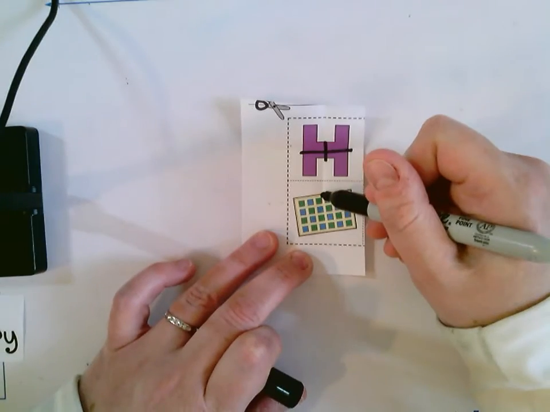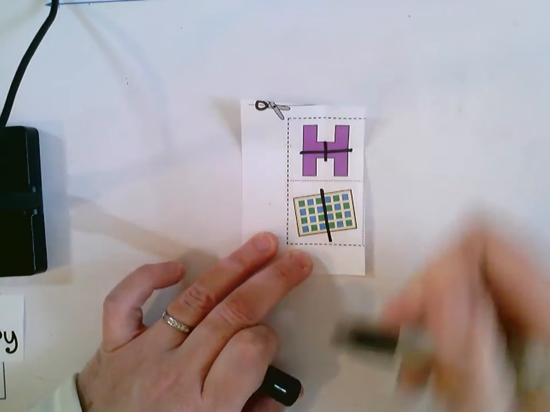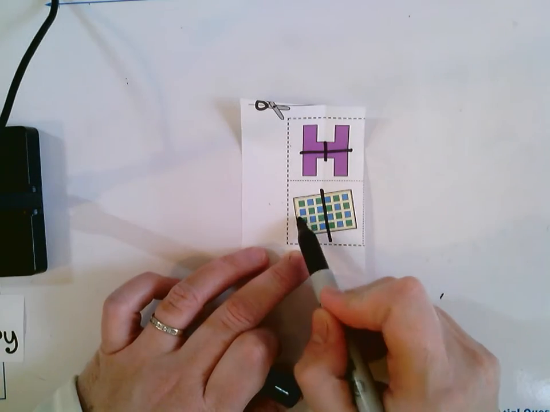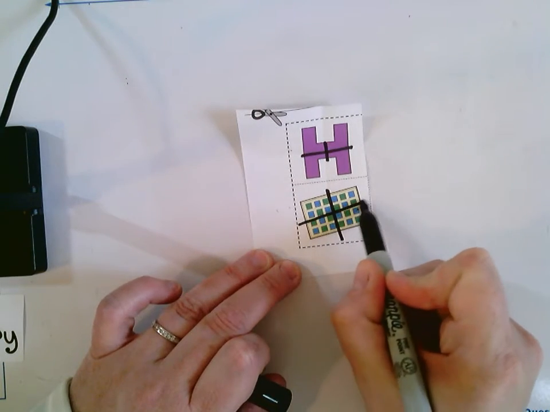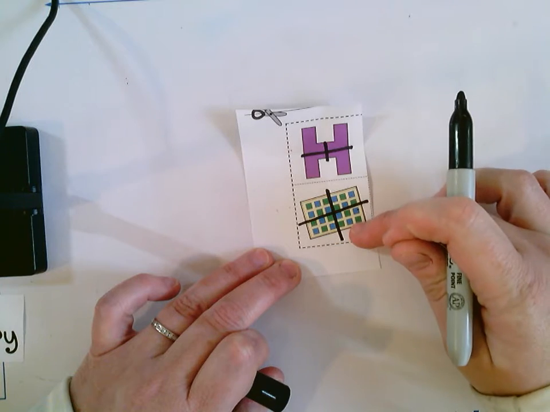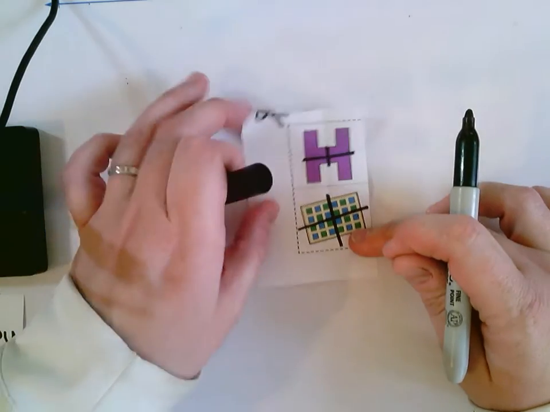Same as this map. I could draw a line going down this way and both sides are identical. Or I could cut a line this way and the top and the bottom lines would both be identical.